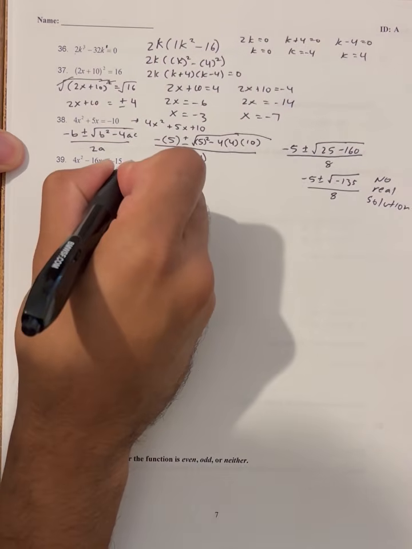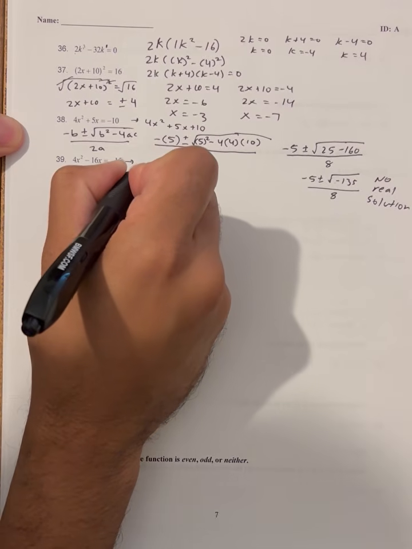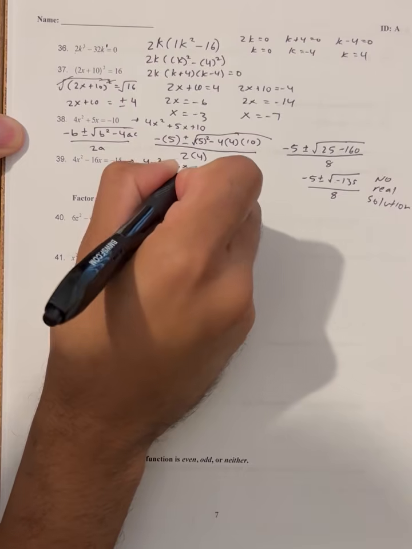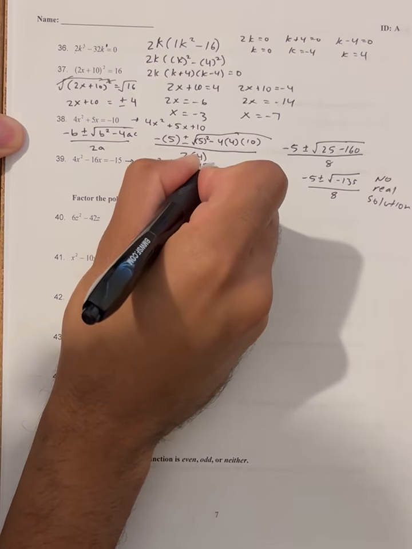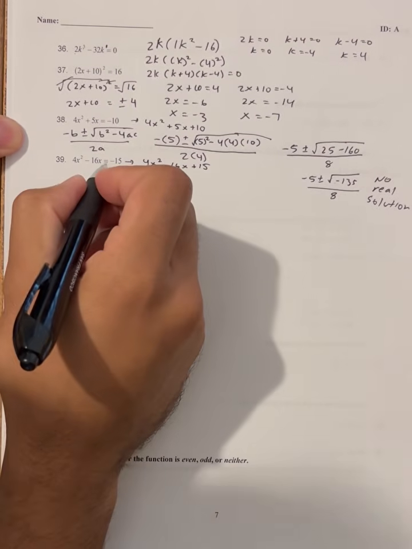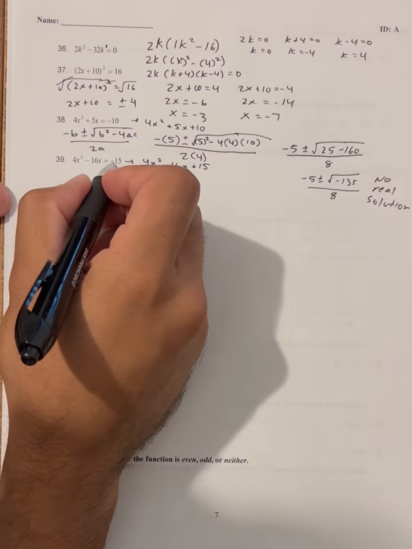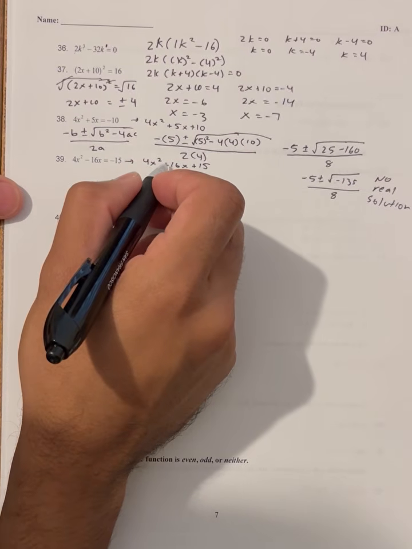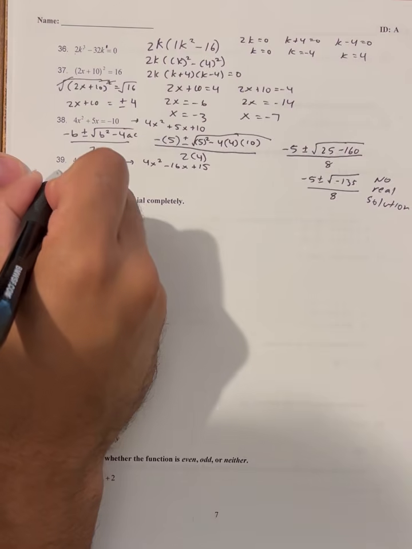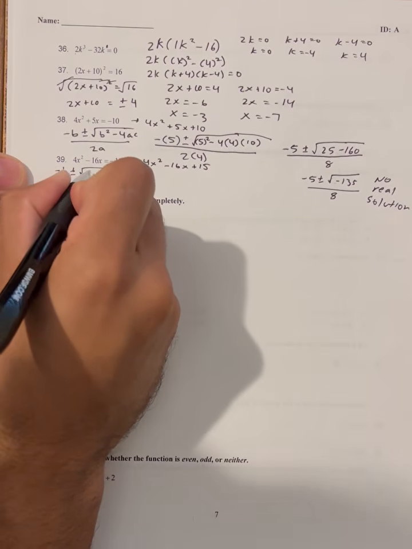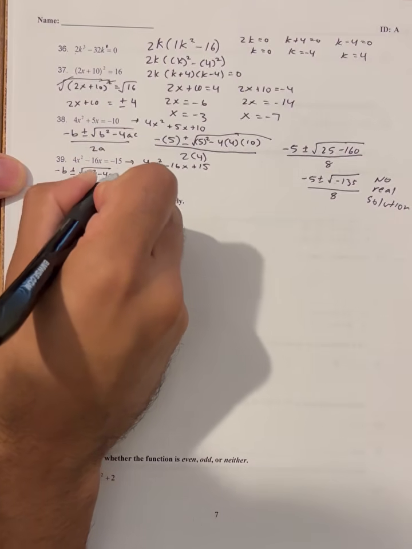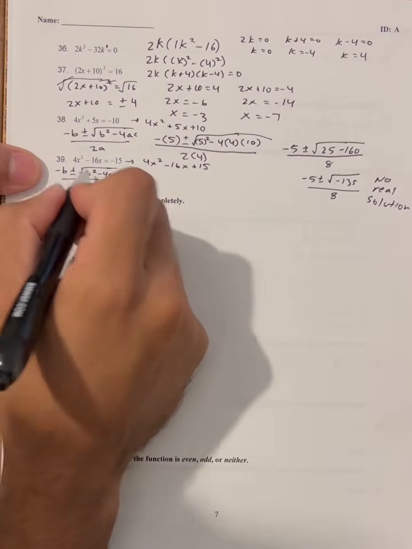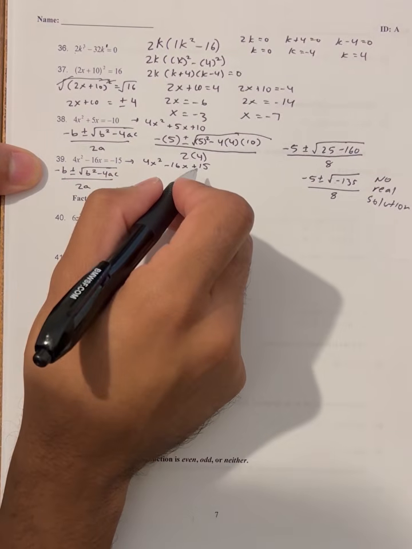So if we rewrote this equation, it would say 4x squared minus 16x plus 15 equals 0, whatever, right? Adding the 15 over is how we got this. Okay, so putting it into negative b plus or minus the square root of b squared minus 4ac all over 2a. We're going to have to use a quadratic formula to do this.